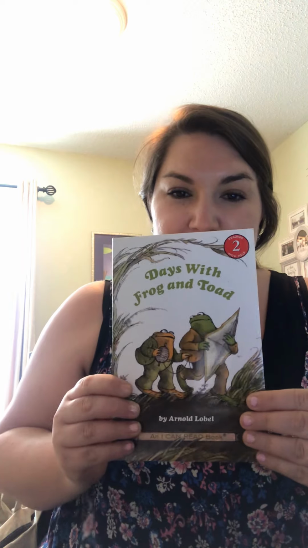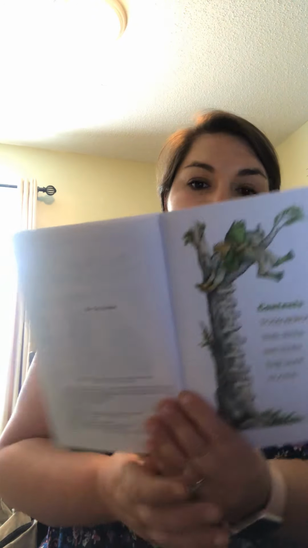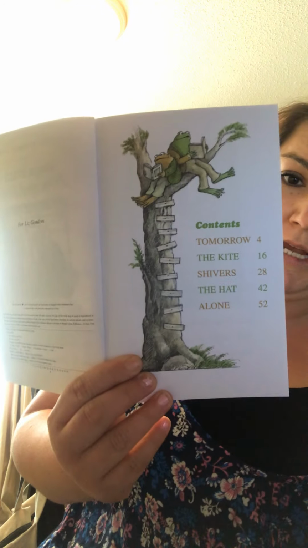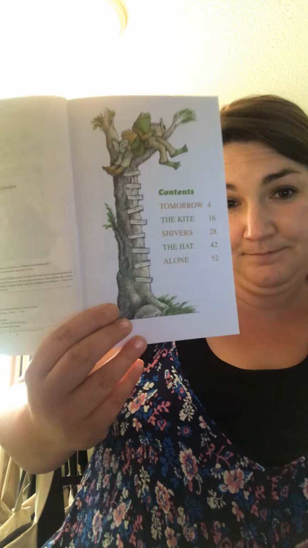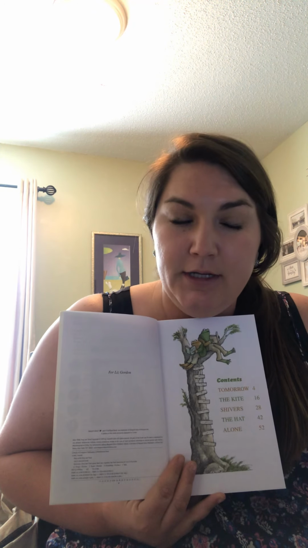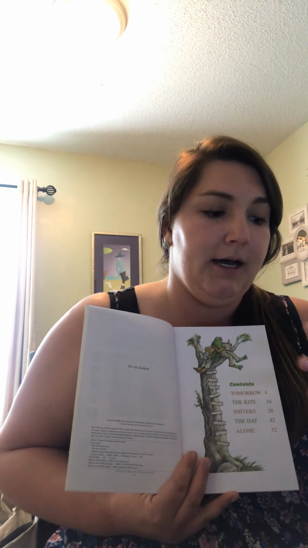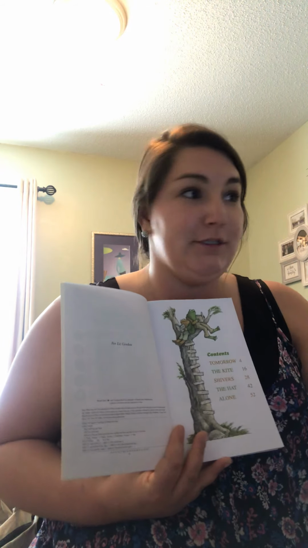We are on Days with Frog and Toad. This book has a table of contents like our other one, and it tells you what you're going to be reading about: each chapter and the pages you'll find it on. Today I am going to read and introduce the first chapter. Just like with our last book, I want you to read this afterwards, or even beforehand if you've already read it ahead of time. It's good to reread chapters and books, because that way we get good practice. I'm super excited and ready to start, so let's do this.